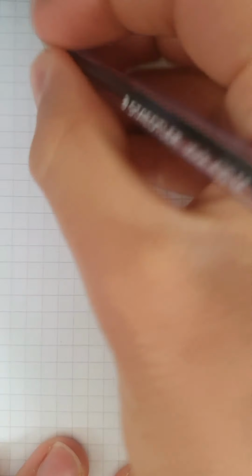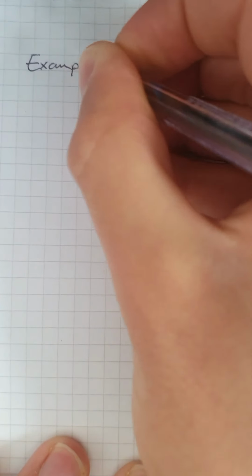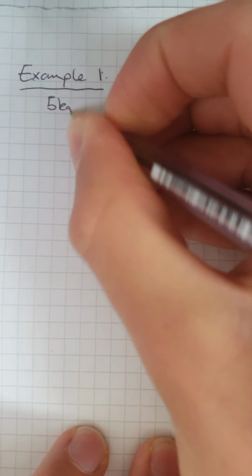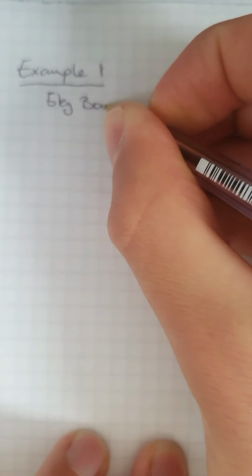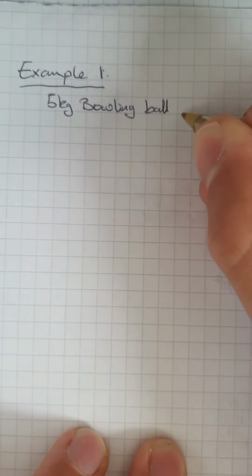Now what we're going to do is the 2 examples that are on your worksheet. The first one is about a bowling ball, so we're just going to write example 1. Now you're welcome to write out the question, and I would probably recommend you do. A 5 kilogram bowling ball is held at a height of 1 meter.